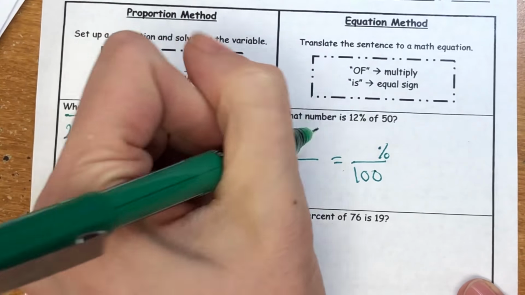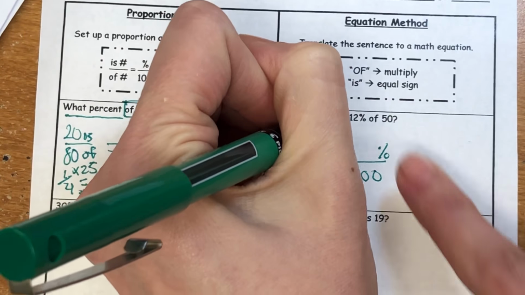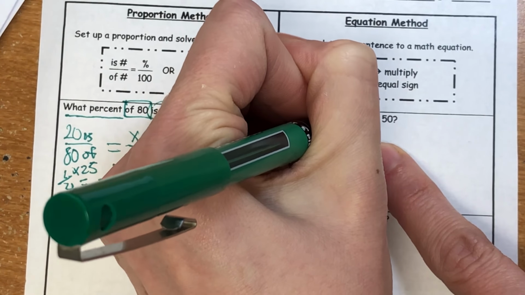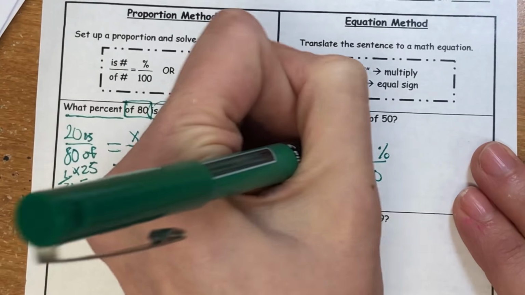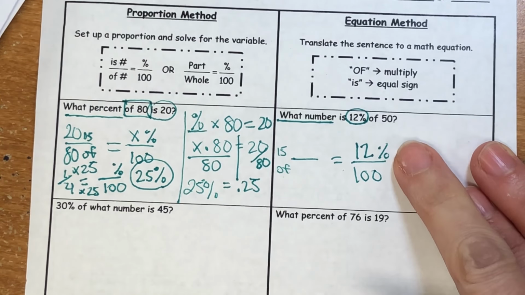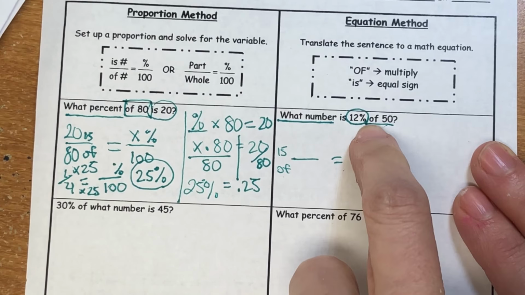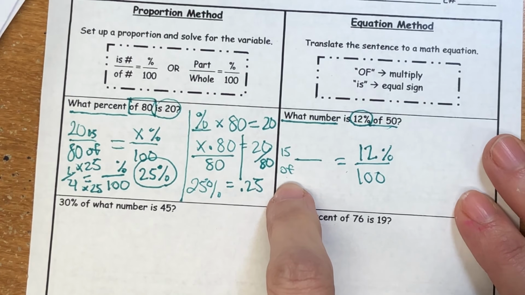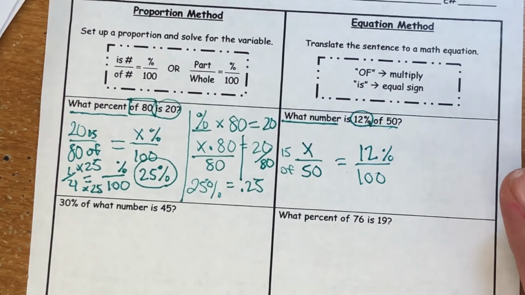Okay, what number is, we do not know. We know the 12%. So the 12, if we have a percentage sign, obviously we know it is a percent. So we're going to put the percentage. We know the percent of 50. Okay, of is with the whole, is on the bottom, so 50. So we do not know what the X is.